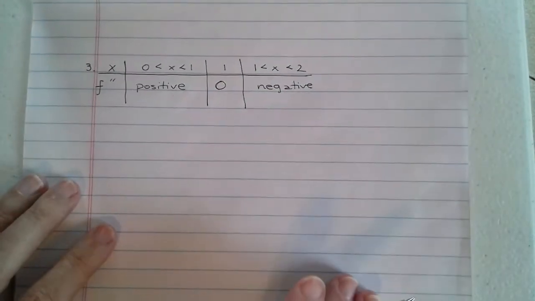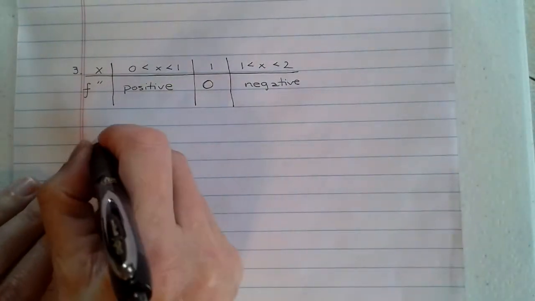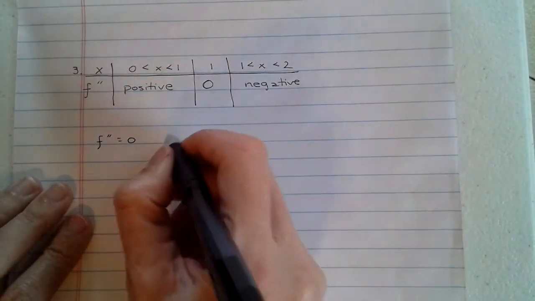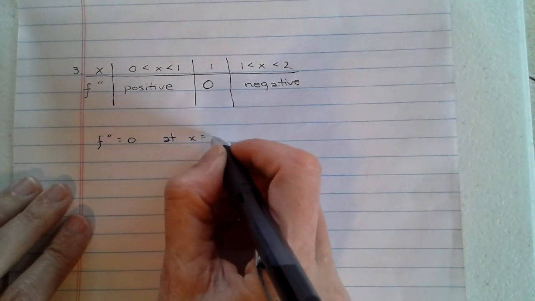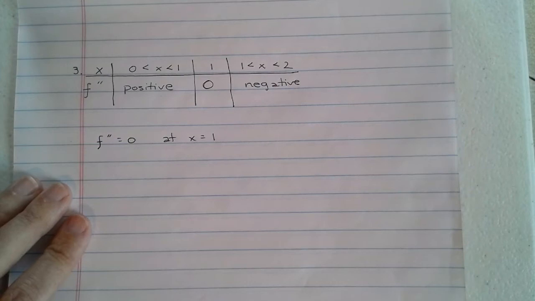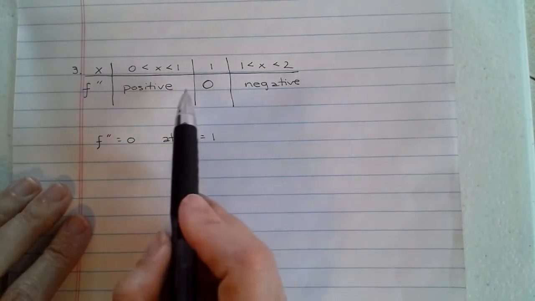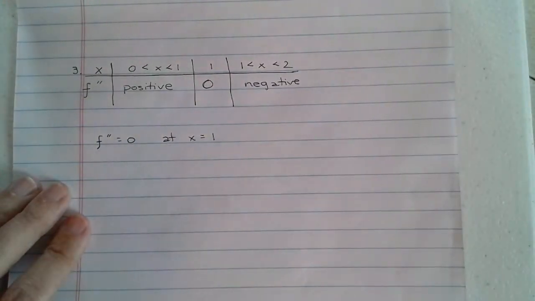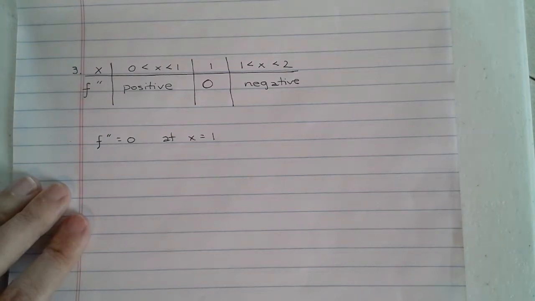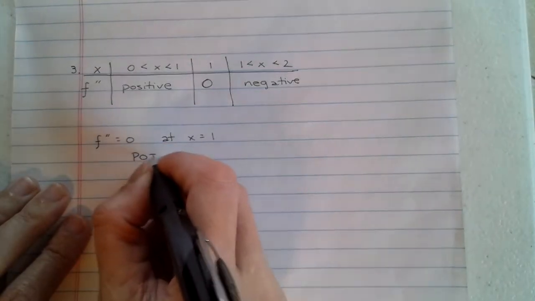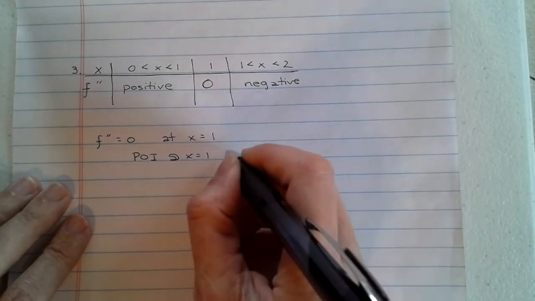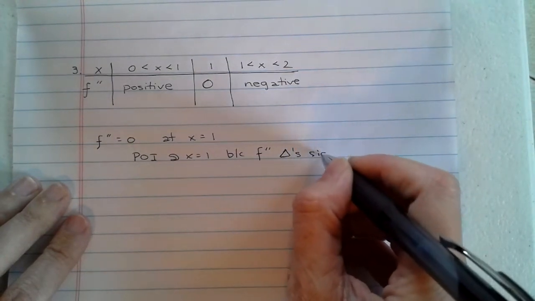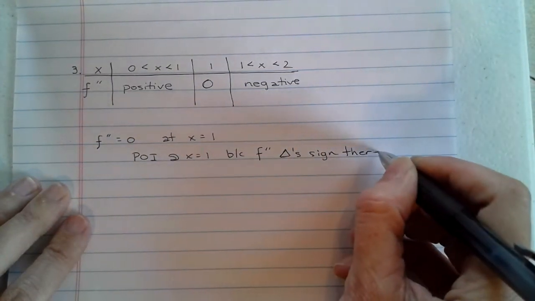You know you have potential for points of inflection when f double prime equals 0. And I do see f double prime equals 0 at x equals 1. And then your job is to determine, is this enough to justify a point of inflection? Does the sign change of f double prime occur exactly at x equals 1? And the answer is yes. We have a point of inflection at x equals 1 because f double prime changes sign exactly right there.